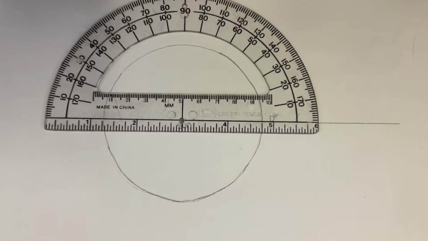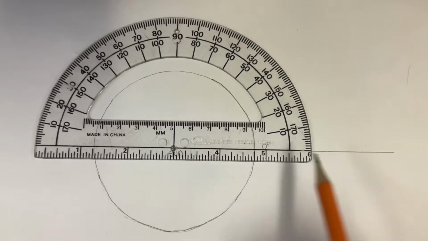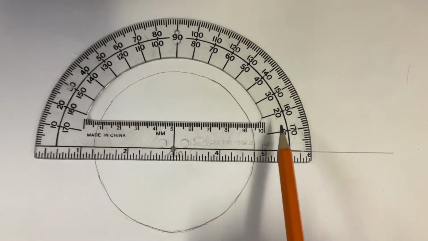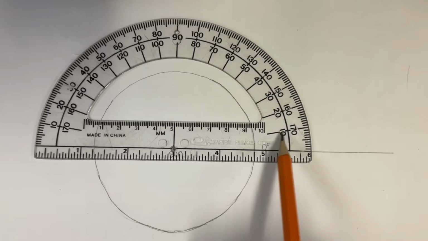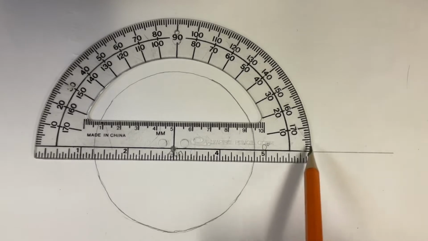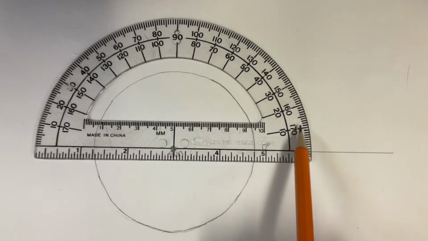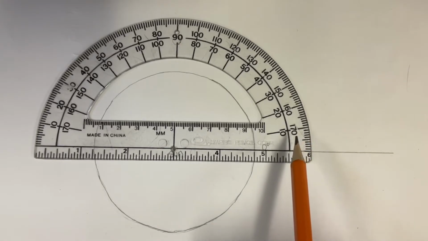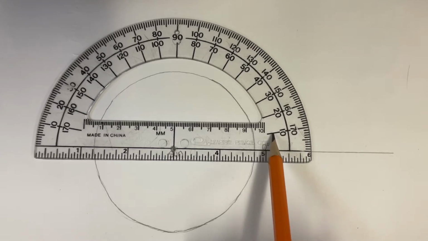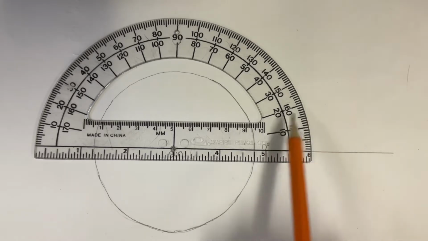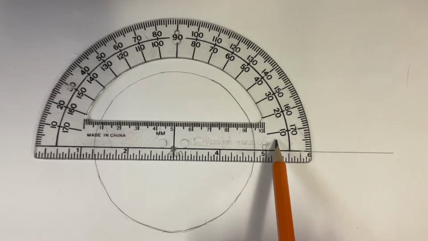66.5 degrees. So if you look at my paper here, you'll see that my protractor has 2 sets of numbers. We have numbers on the inside that start at technically 0, but the first one you see is 10. And then you have some numbers on the outside that start at technically 180, which is here, but the first number you see is 170. We need to always start at 0. So we are looking at the numbers on the inside. Your protractor might be different. It might have the numbers on the outside starting at 0. Just make sure you pay attention. You need to start at 0.